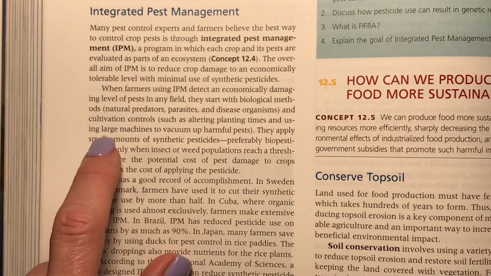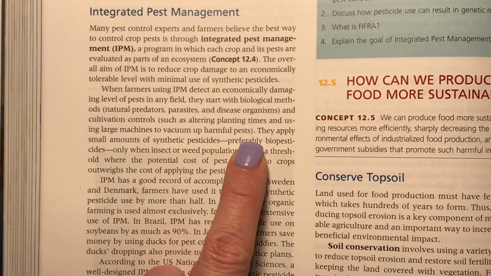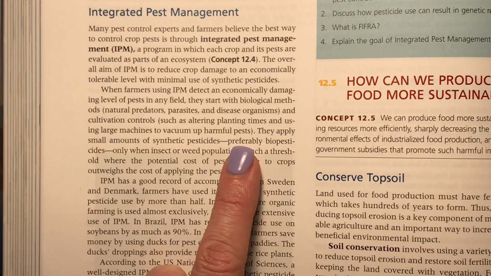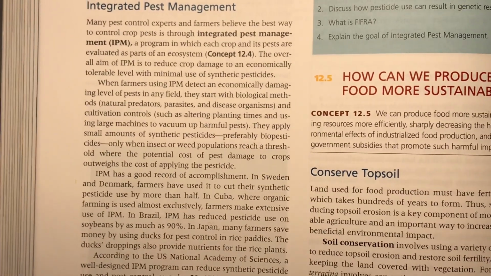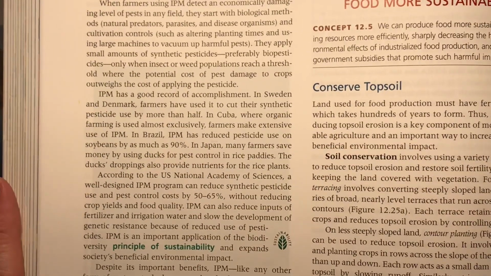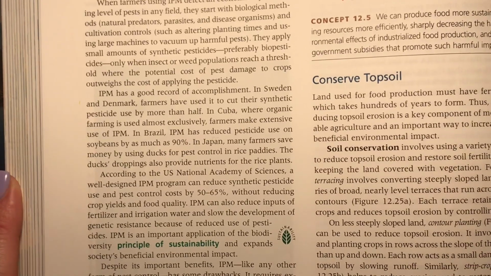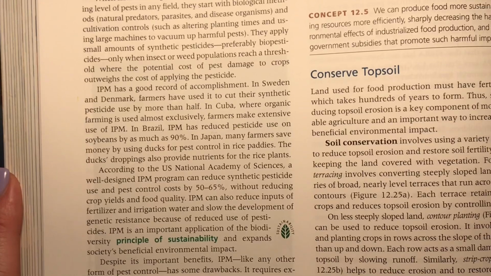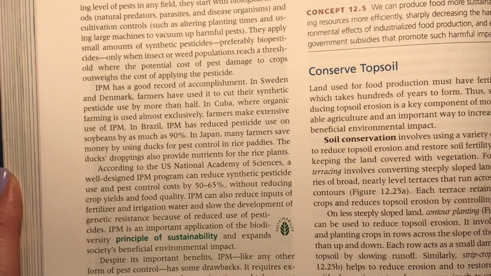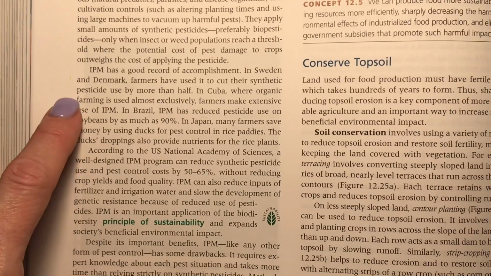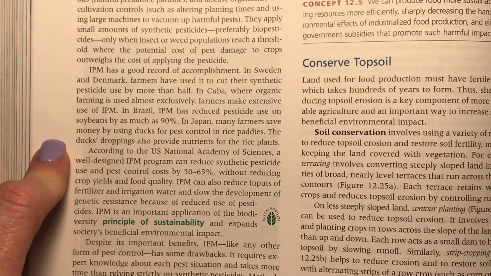Oh, this is another fun one. Using large machines to vacuum harmful pests, that always cracks me up. But you can even use hot water. You can use very diluted soap that you spray onto plants to kill organisms. So you basically use that as a last resort instead of a first resort. The downside to all of this is it's very specific to your biome and to the crops that you're growing. And what works one year may not work the next. So it actually requires some thought and some planning. But it has been incredibly, incredibly successful where it is currently used.